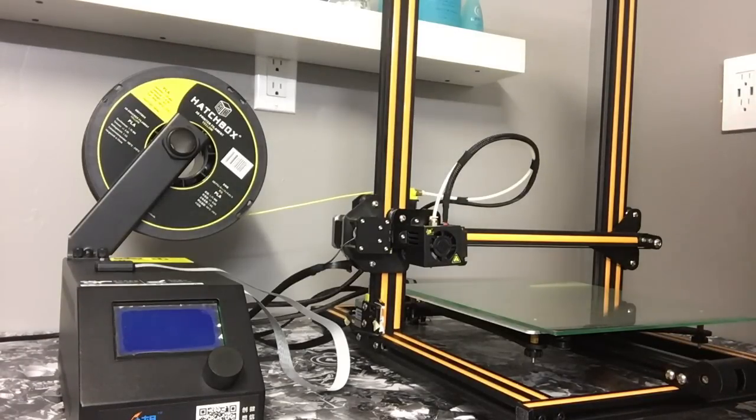So the average is 20%. I'm going to say 10 to 20 or 15 to 20%, but it just depends on your print and what other features you have selected. But industry standard is 10 to 20.